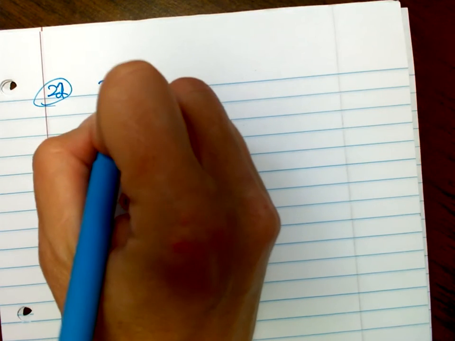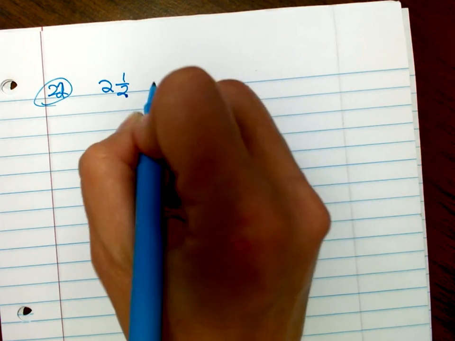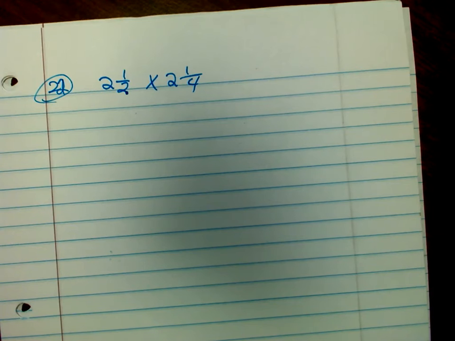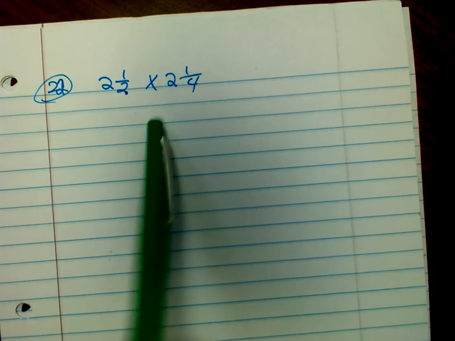Oh, nope, that was 21, right? We're on 22. Reggie jogged 2.5 times around the perimeter of a neighborhood. The perimeter of the neighborhood is 2 1/4 kilometers long. How far did he jog? So 2.5 times around 2 1/4. You're going to multiply that. Okay, work on that one.